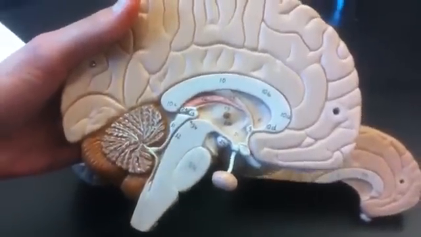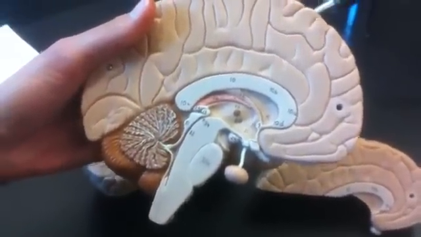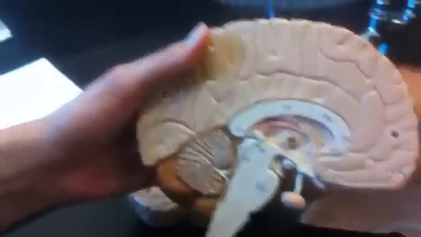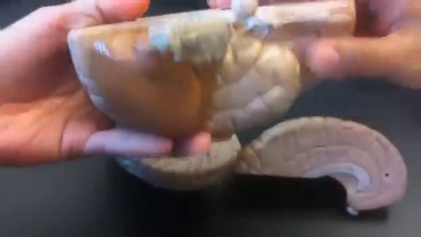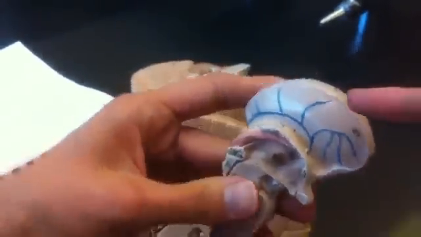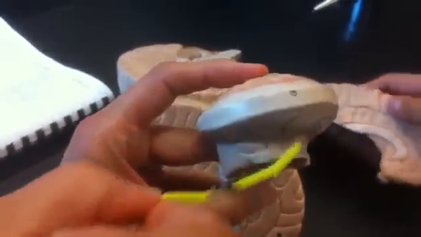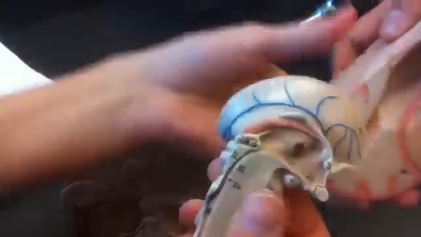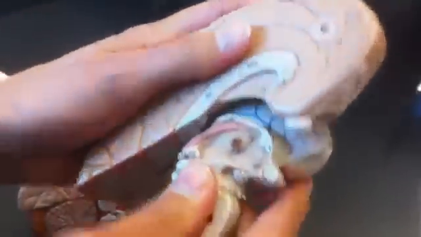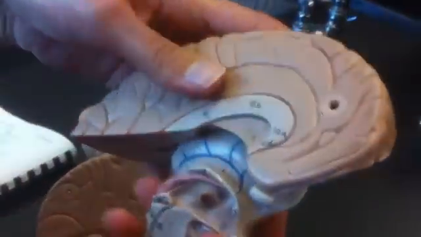Choroid plexus is of lateral ventricles. That'd be 17. On this guy? So here's 17. Let's show how it comes back together. Oh, like this.